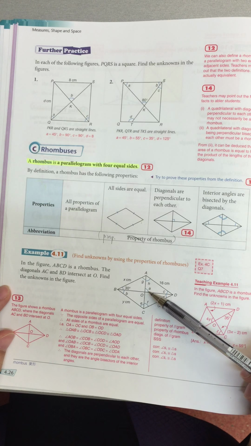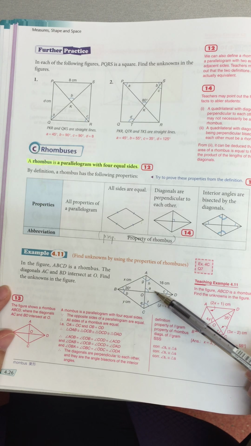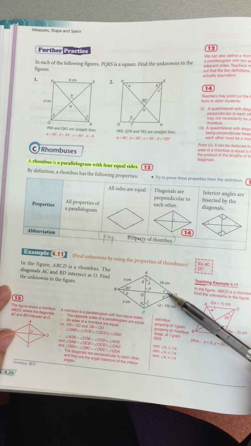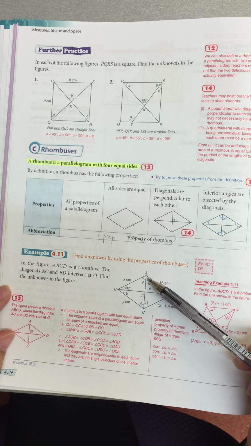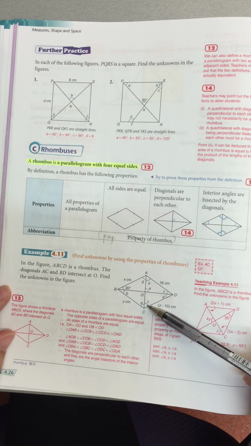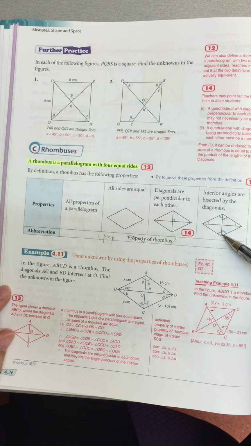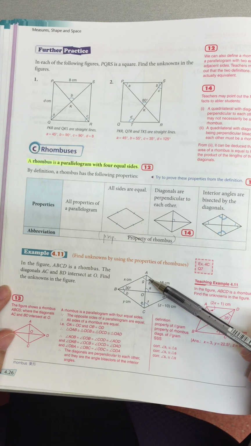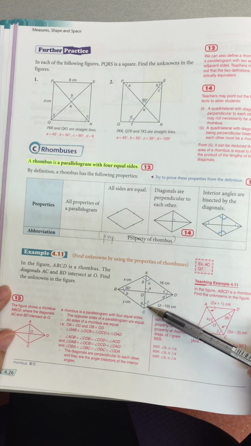And if A is 90, C is 30, by using the angle sum of a triangle, you can find out H. And it equals 60. And after that, you know G and E and F already, because these four must be the same. So if H is 60, G, E, F are all 60.